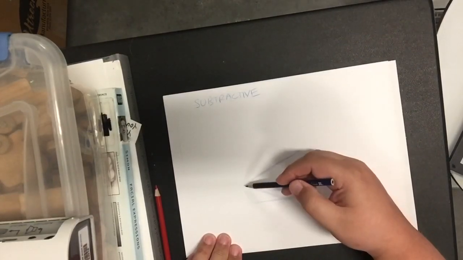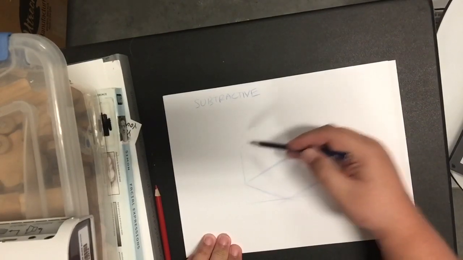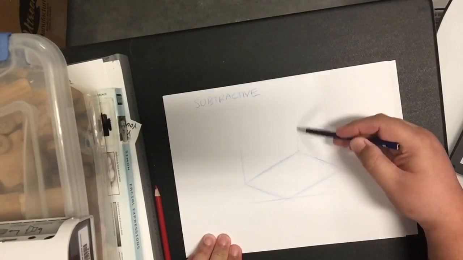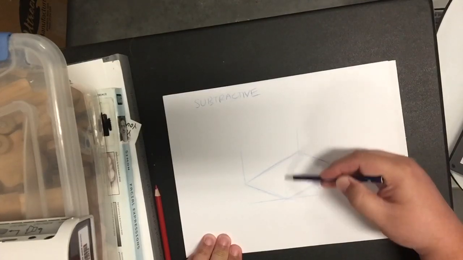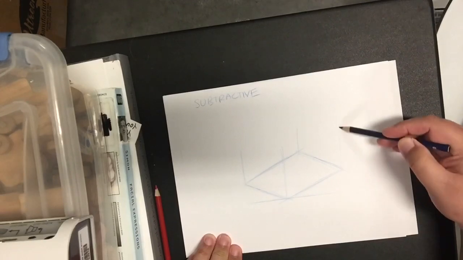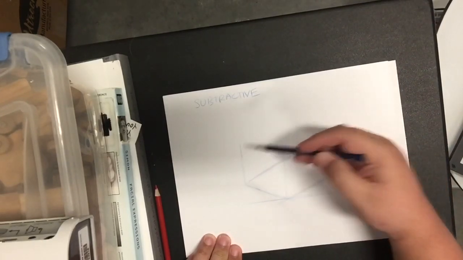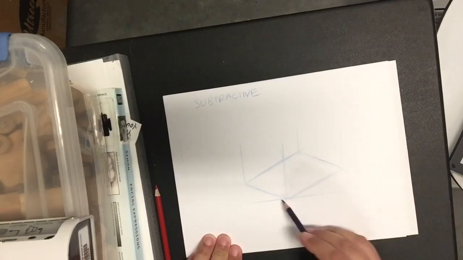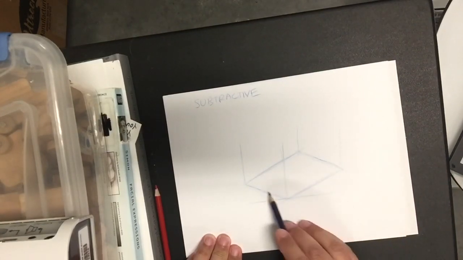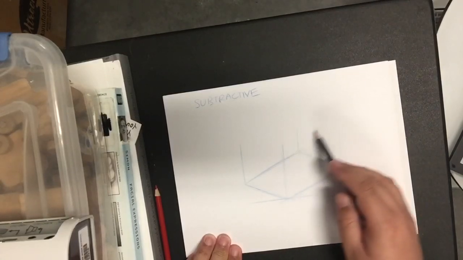Okay. And remember it's important to follow these steps. So here are the 5 steps that we've been over in class before. Hopefully you guys know these by heart by now. So I started off with my anchor line, then my front angle, then the back angle parallel to the front.